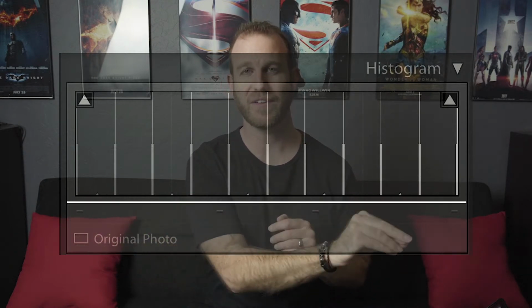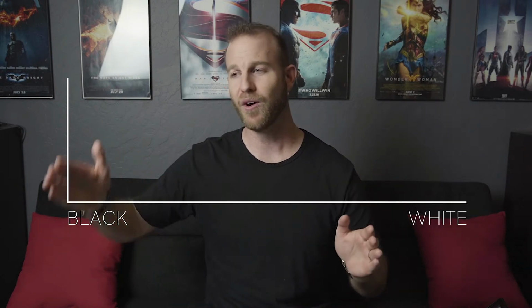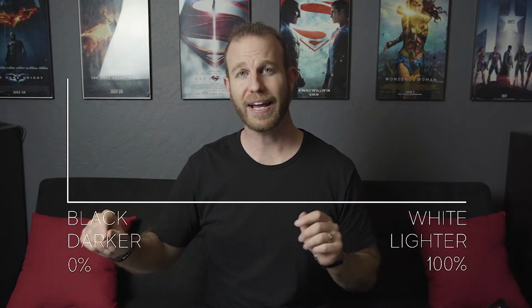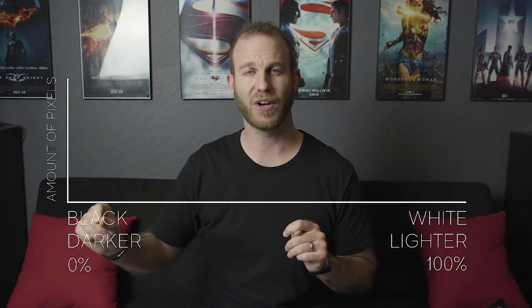Basically, a histogram is a graph. As you draw a line, you have an x-axis and a y-axis. The x-axis represents all the pixels from black to white, or from very dark to very light, 0% to 100%. For the y-axis, you have how many of those pixels are in the picture.